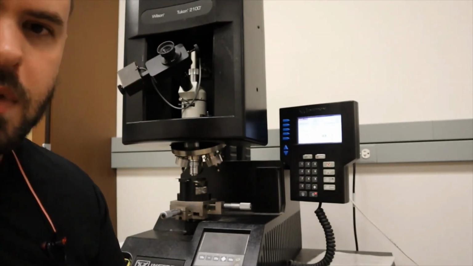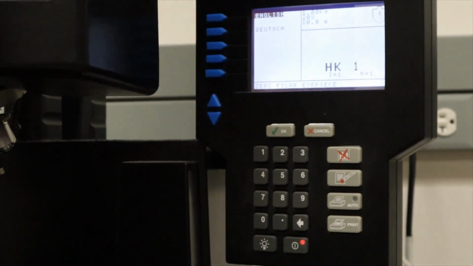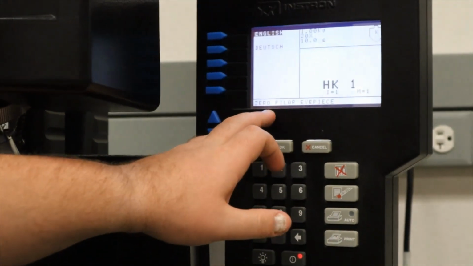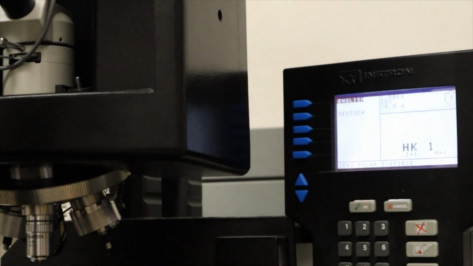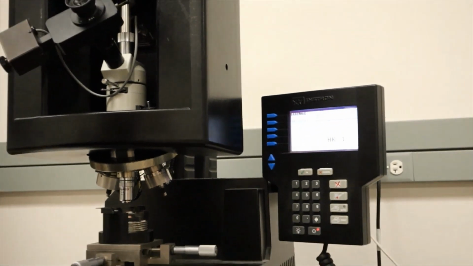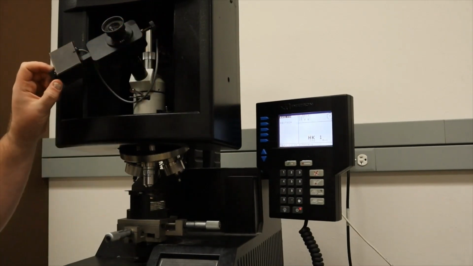So the first thing we have to do is set the system up, and you may not be able to read it, but it's saying we need to zero the filar eyepiece. The way that we calculate the diagonal is with these two knobs on our system here.